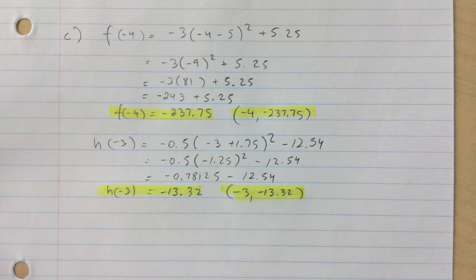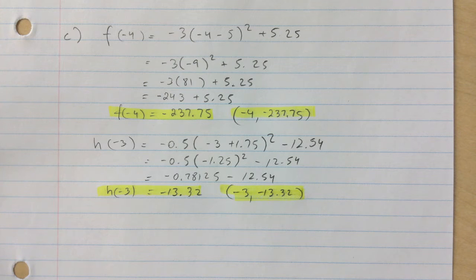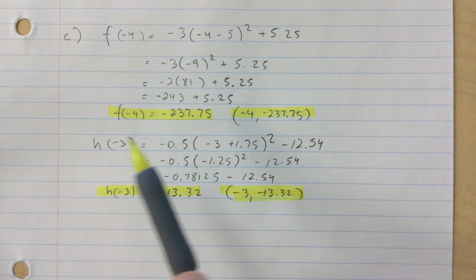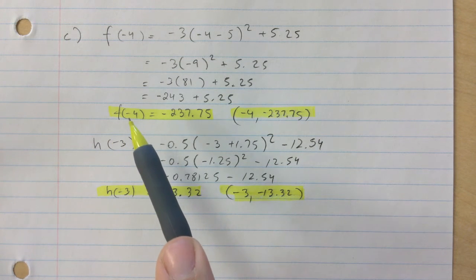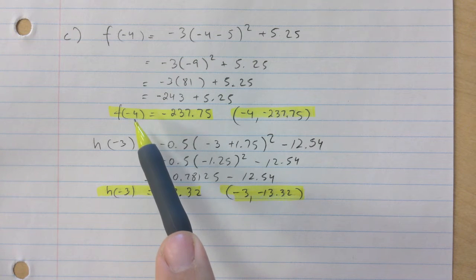There are your answers. So it's very important to realize that when you're finding f of -4, you're finding the y value when x is equal to -4.